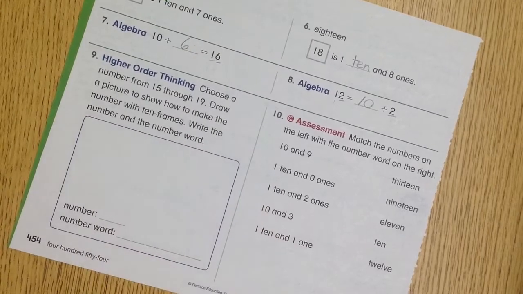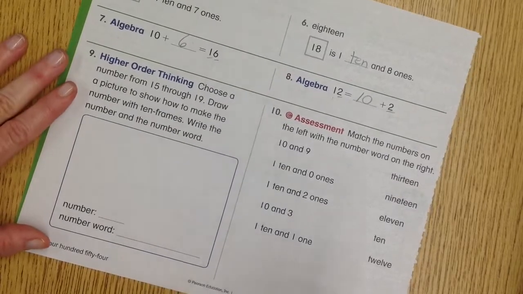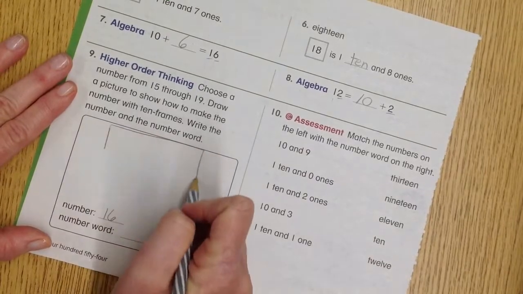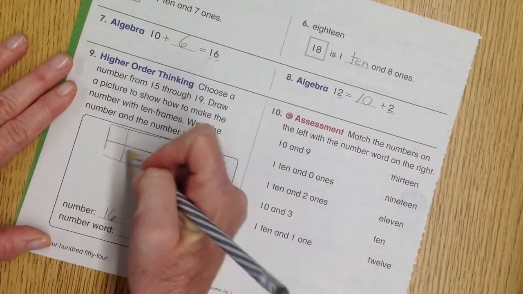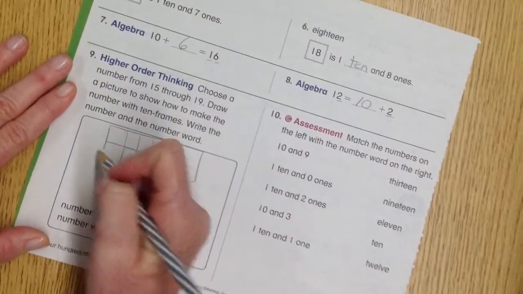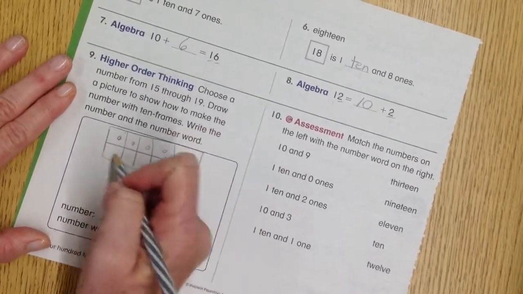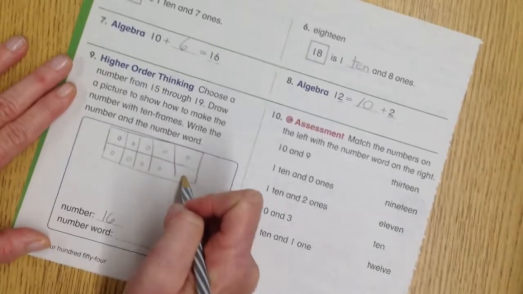Number 9. Choose a number from 15 through 19. Again, it's going to depend on what number you chose. Draw a picture to show how to make the number with 10 frames. Write the number and the number word. So I'm going to pick 16. All right, so now, here's one of my 10 frames. Again, it's not beautiful, but I'm going to fill it in. 1, 2, 3, 4, 5, 6, 7, 8, 9, 10.